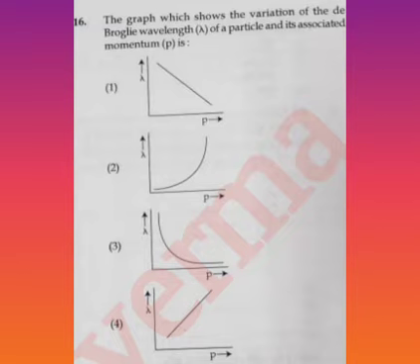Next, question number 16. The graph which shows the variation of the de Broglie wavelength lambda of a particle and its associated momentum p is: option 1, slanting line down; option 2, graph showing gradually and then sharply increasing curve; option 3, curve where value decreases sharply; option 4, slanting line which shows value increasing uniformly.